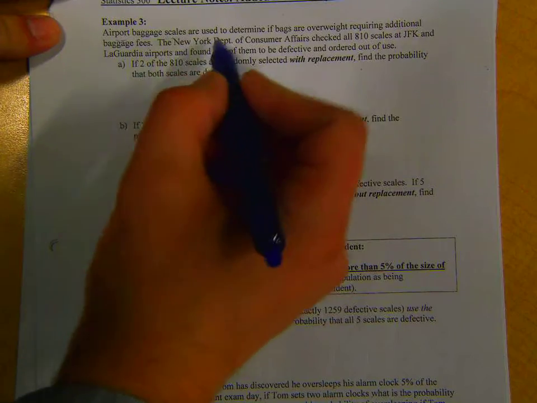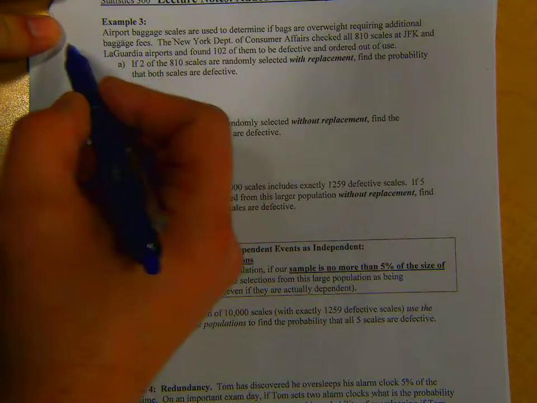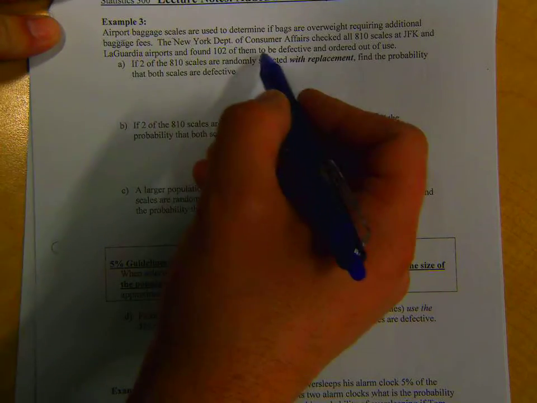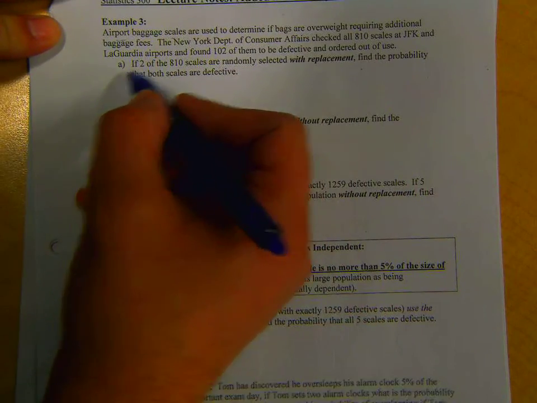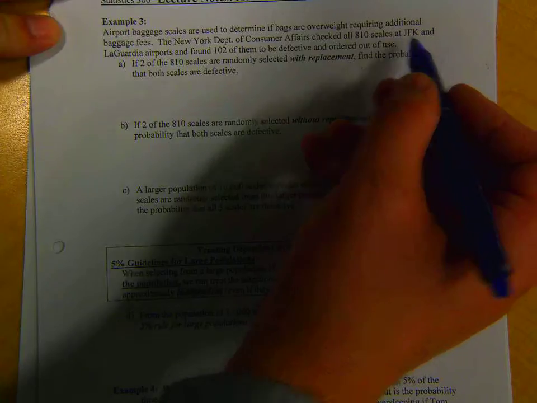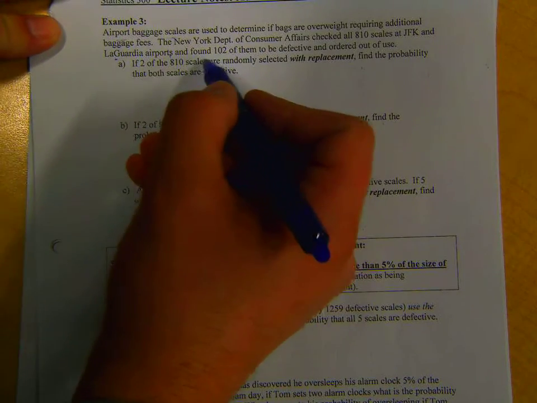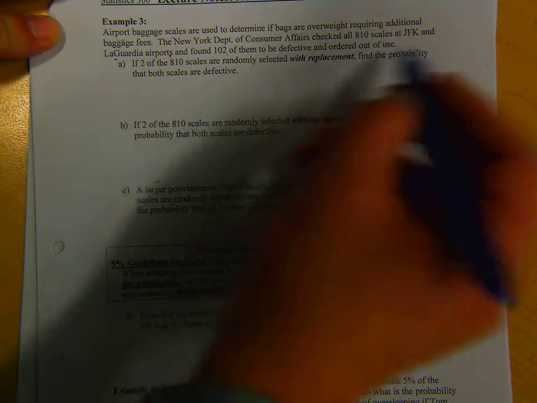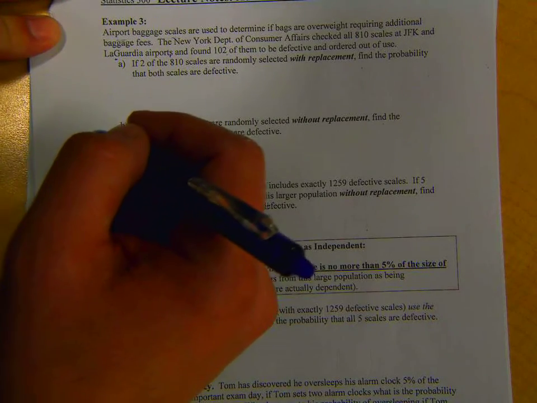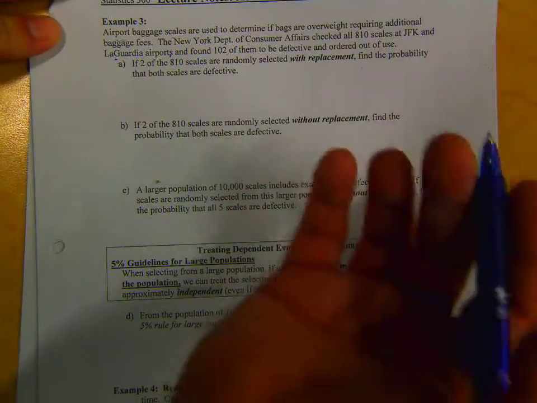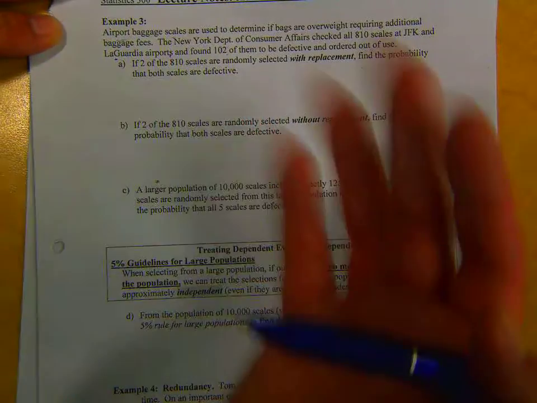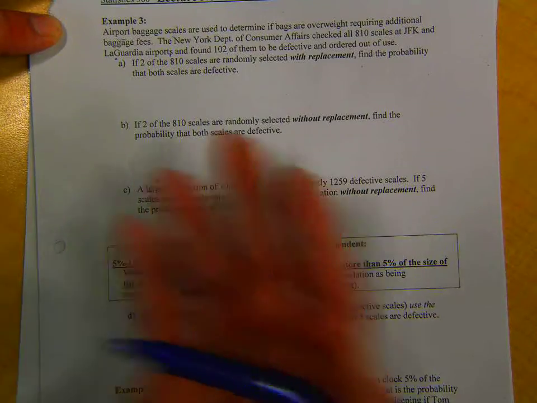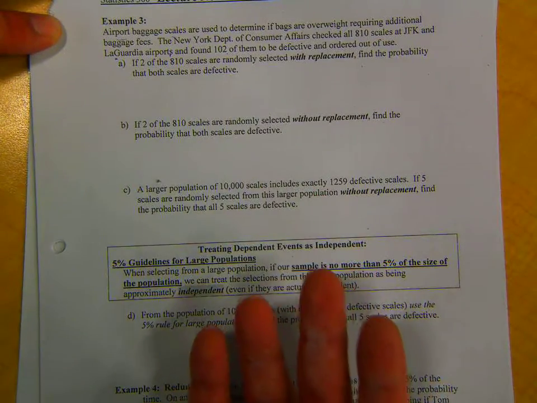Airport baggage scales are used to determine if bags are overweight, requiring additional bag fees. The New York Department of Consumer Affairs checked all 810 scales at JFK and LaGuardia airports and found 102 of them to be defective and ordered out of use. So that gives us a proportion, a probability of randomly choosing a scale that is defective.